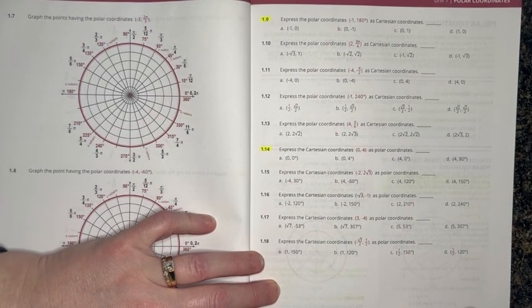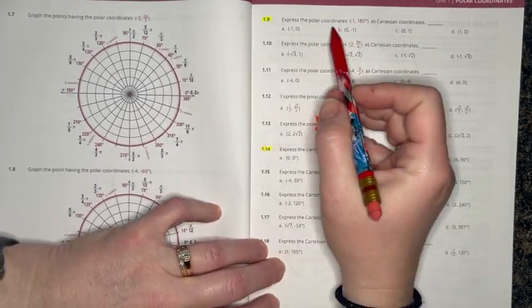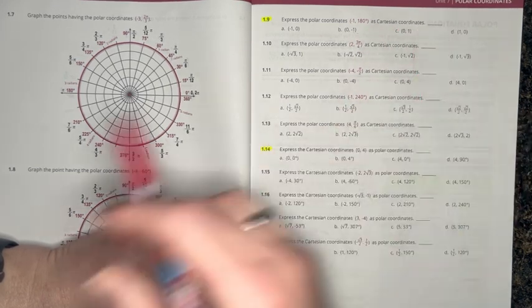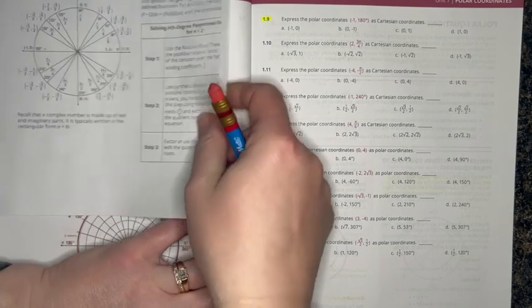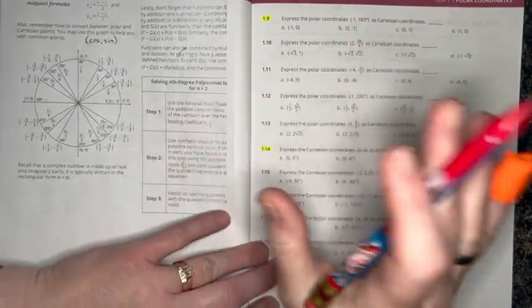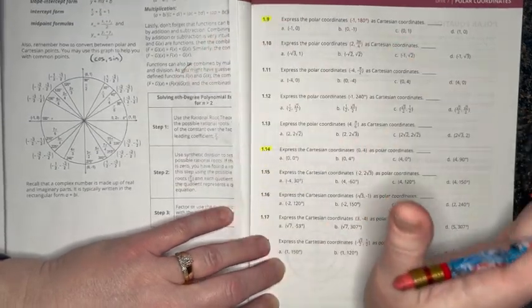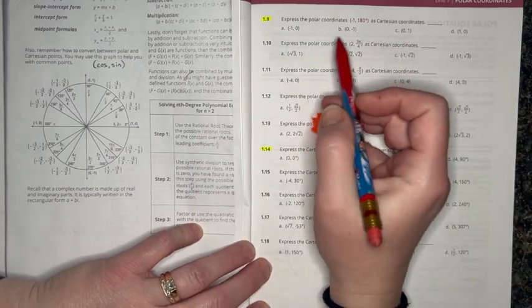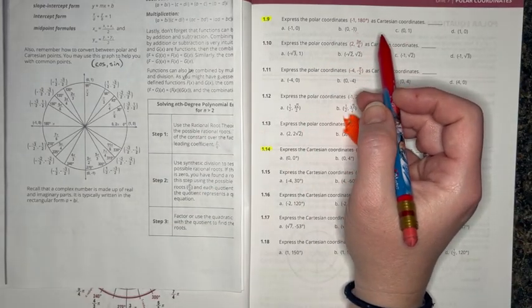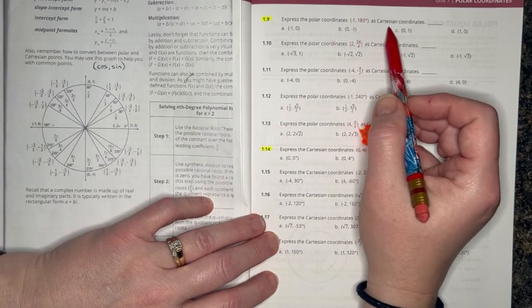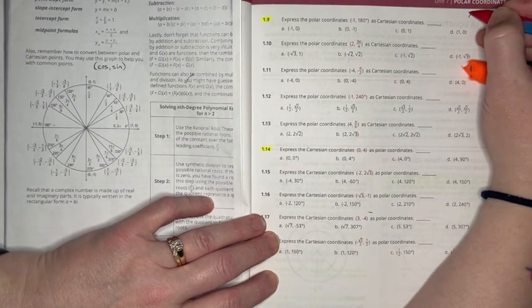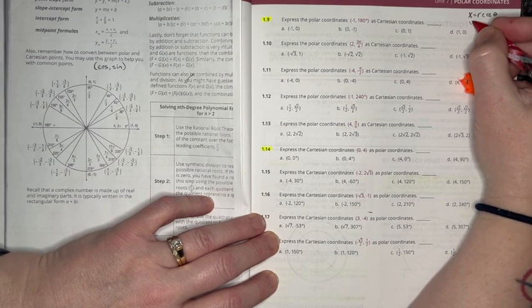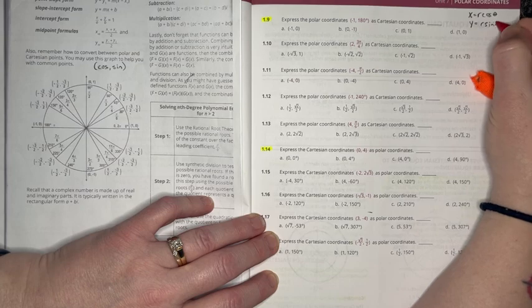All right, let's take a look on page 13 here at problem number 9. Express the polar coordinates (-1, 180) as Cartesian coordinates. Okay, again, so they're going back to Cartesian, but remember, if they use the word rectangular, it's the same thing. So just keep that in mind. So I grabbed my unit circle to help use these little bits, right? And remember that when we're going from polar to Cartesian, we need to solve for our x, which is going to equal r times the cosine of theta, and my y, which is going to be r times the sine of theta. All right?